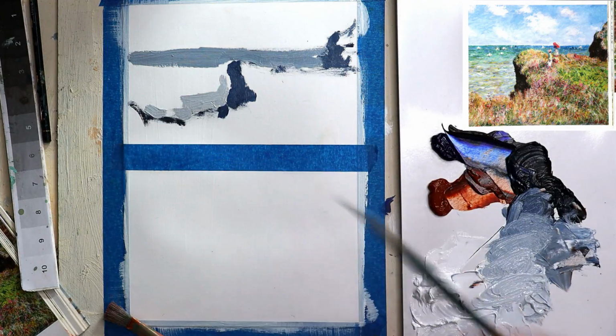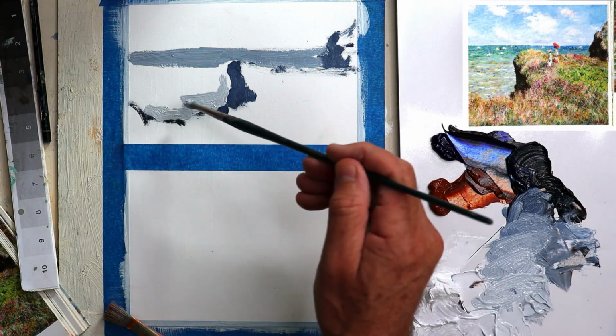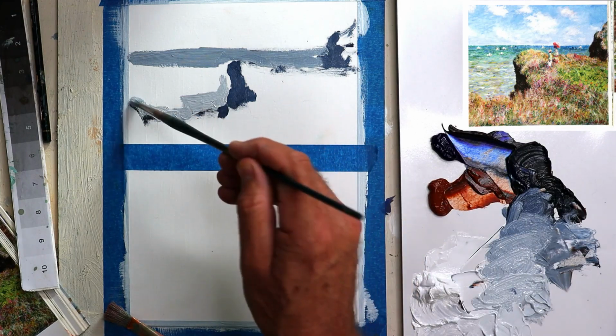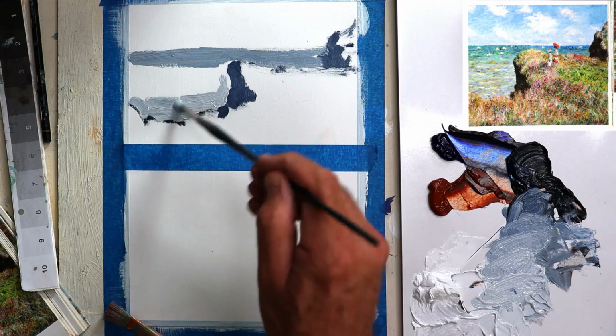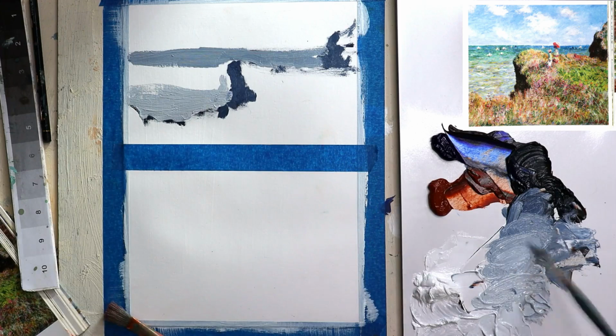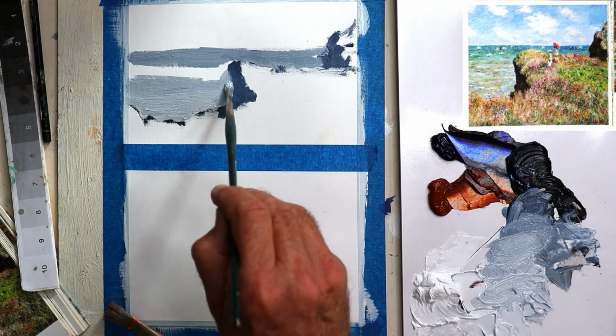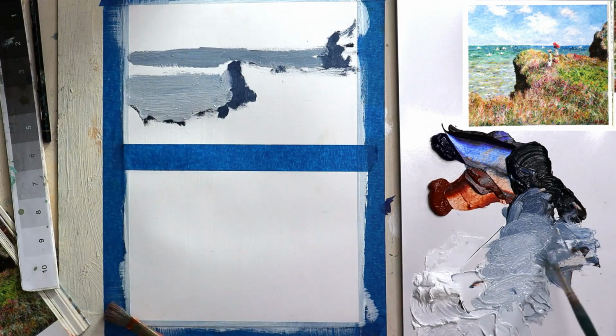Even lighter still. Down here it's almost the same value as the grass in the foreground. There'll be little to distinguish that. It gets slightly darker as we move towards the horizon.